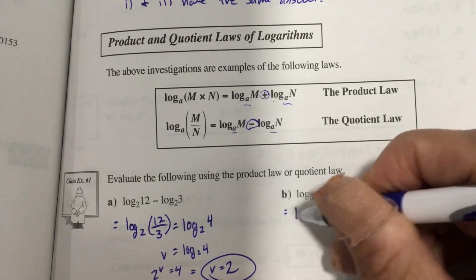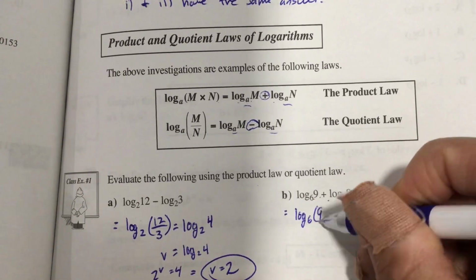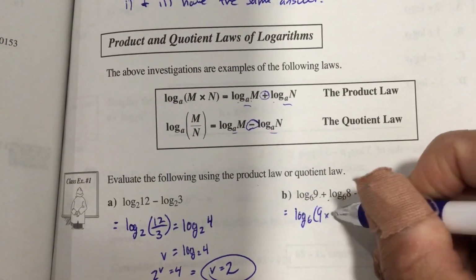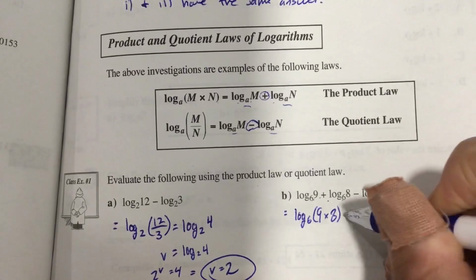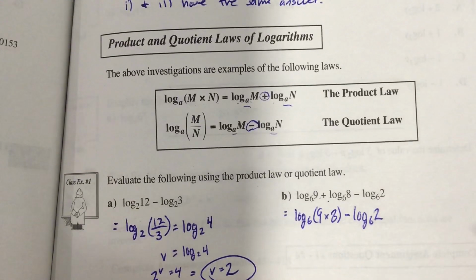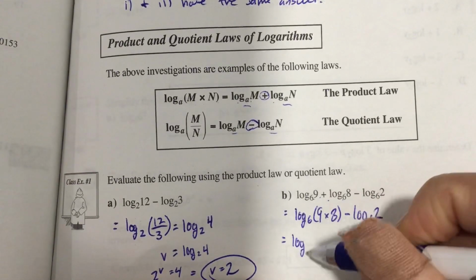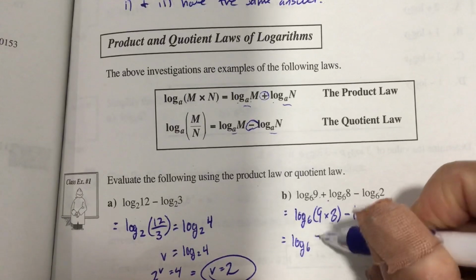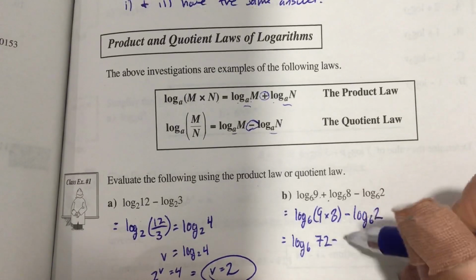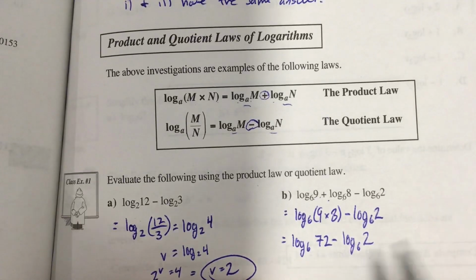So this is going to become log 6 of 9 times 8, and then we're going to subtract log 6 of 2. Now we can simplify this as log 6 of 72 minus log 6 of 2.